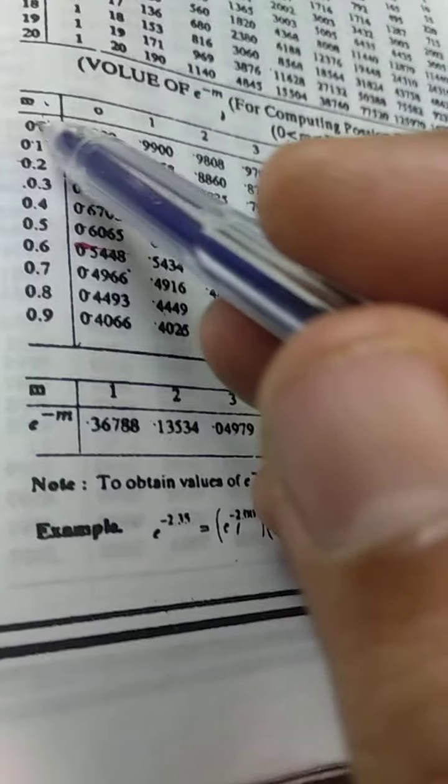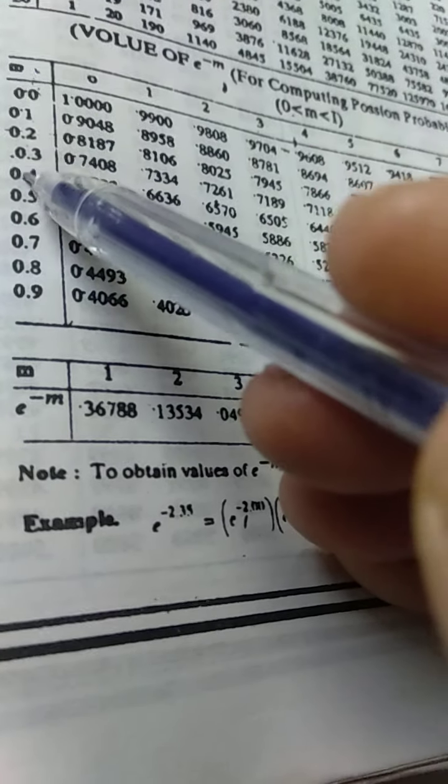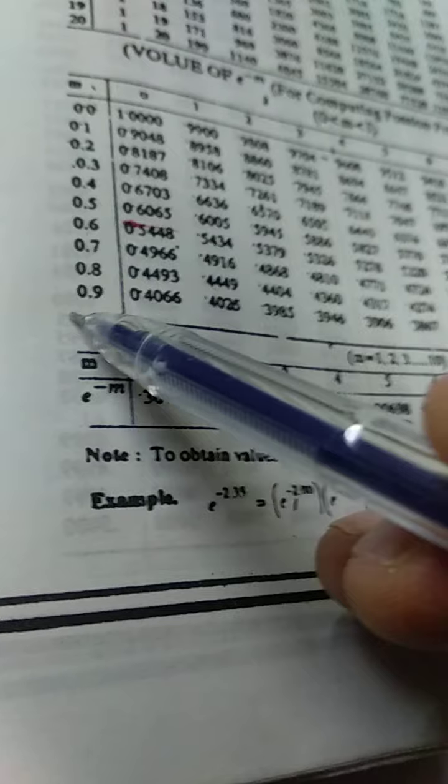In the first table, when m is in fraction, that is 0, 0.1, 0.2, 0.3, 0.4, all the values are in fraction. So these are the table values when the m is in fraction. And in the lower part of the table, when m is a whole number. Here 1, 2, 3, 4. In our case, m is 4.